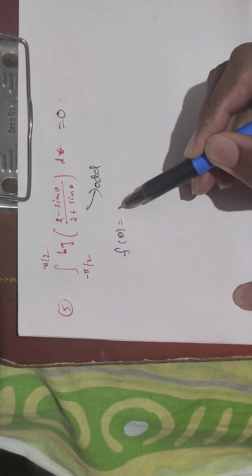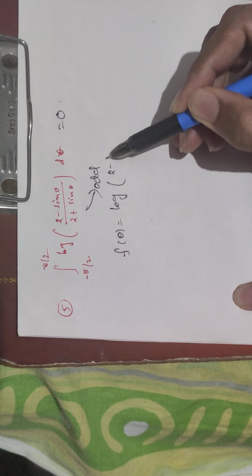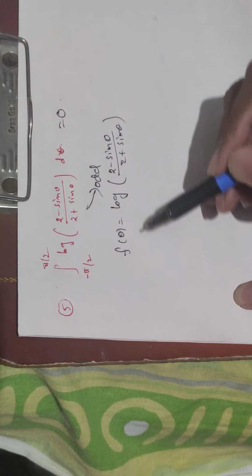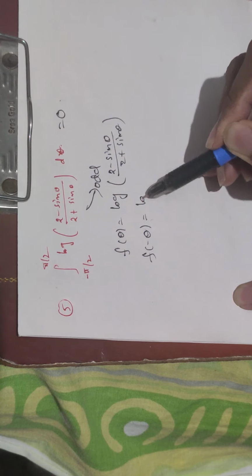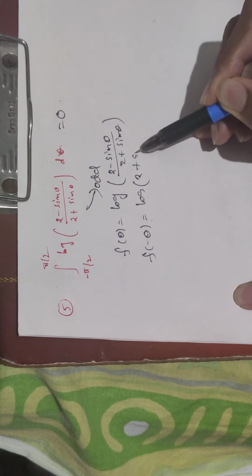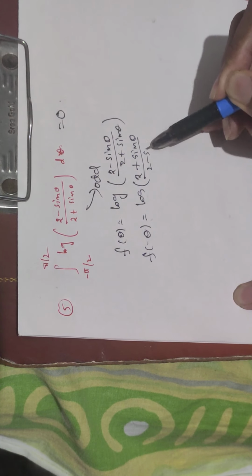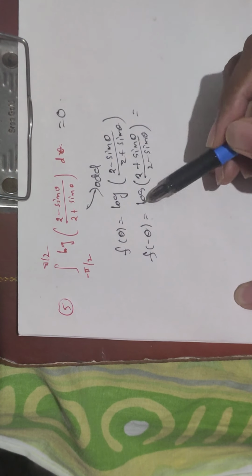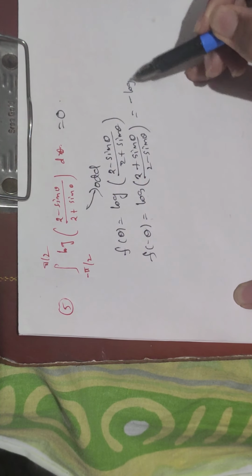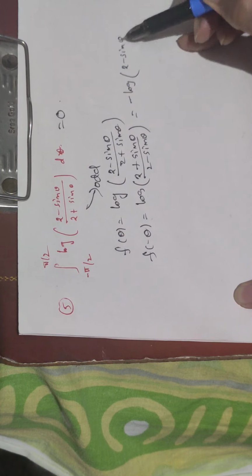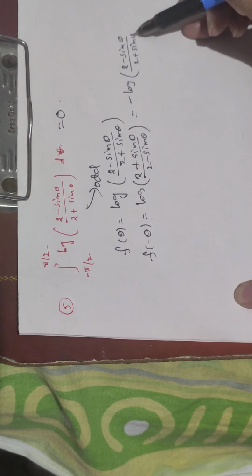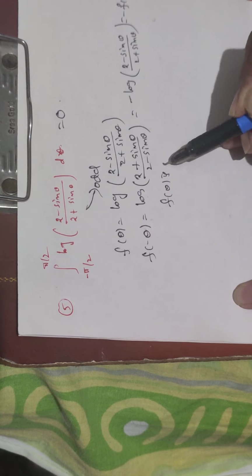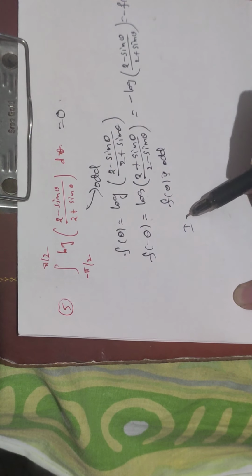Let us take the given function as f(θ). f(θ) is log((2 - sin θ)/(2 + sin θ)). So what is f(-θ)? It is log((2 + sin θ)/(2 - sin θ)), or you can write the reciprocal of this one, so you will get a minus sign: minus log((2 - sin θ)/(2 + sin θ)). So this is minus f(θ). That's why f(θ) is an odd function, and that's why the integral value is 0.